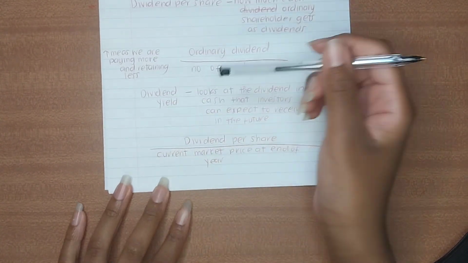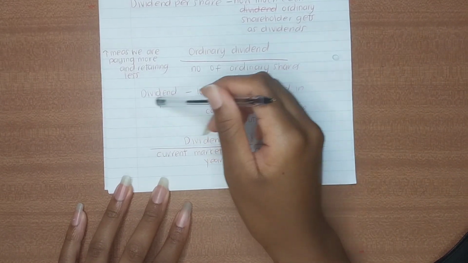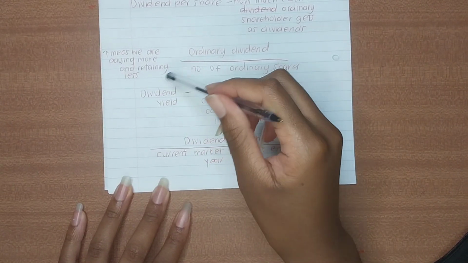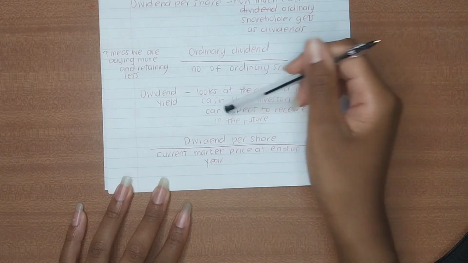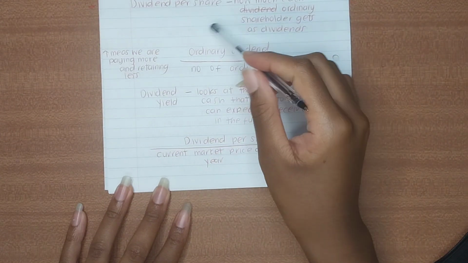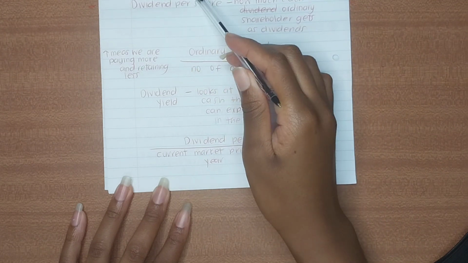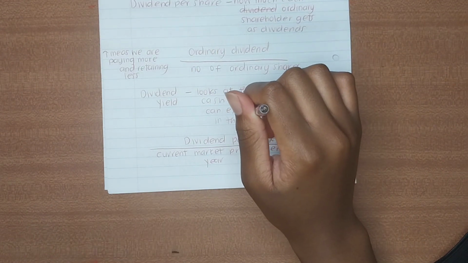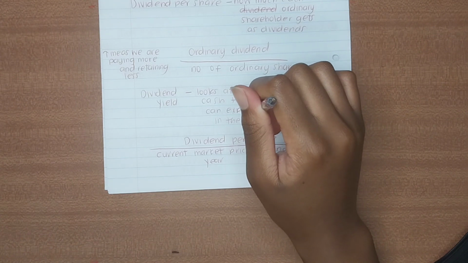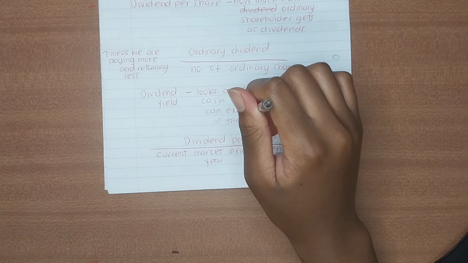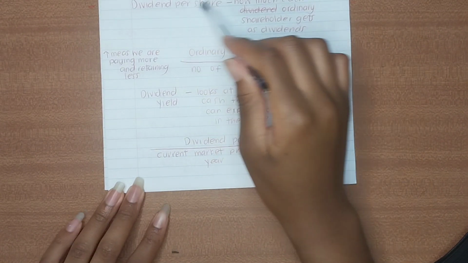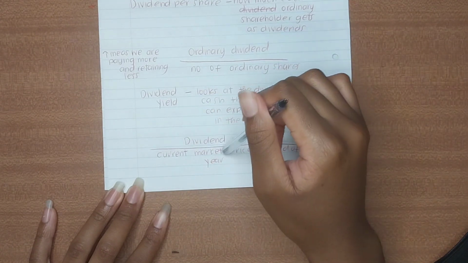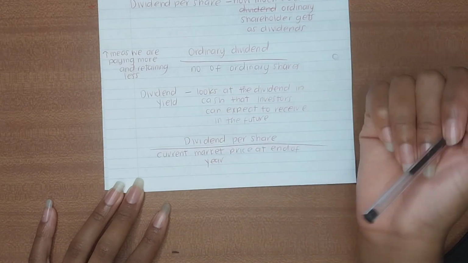And then the last one is the dividend yield. What did I say about yield? Think of market, right? So the dividend yield looks at the dividend in cash that investors can expect to receive in the future. It's basically looking at the amount of dividend that each share would earn if it was in the market, or if they decide to sell and go to another entity, right? So it's just going to be dividend per share over the current market price at the end of the year.